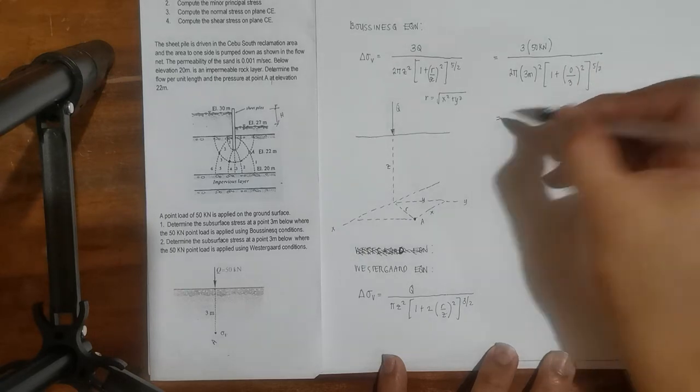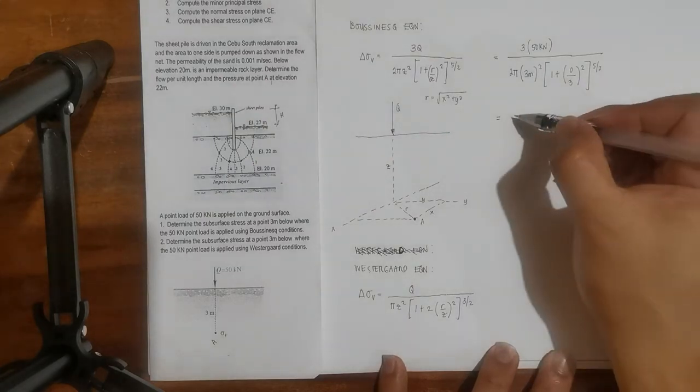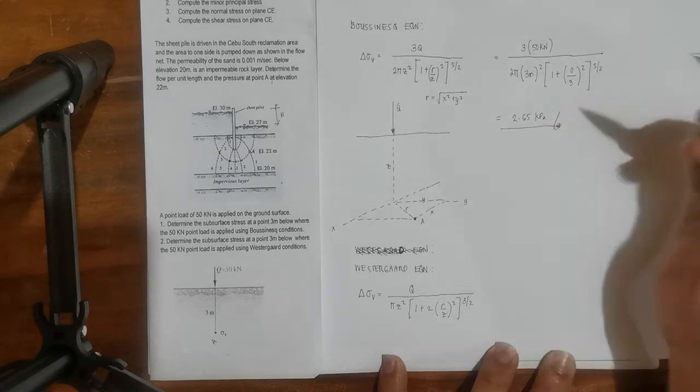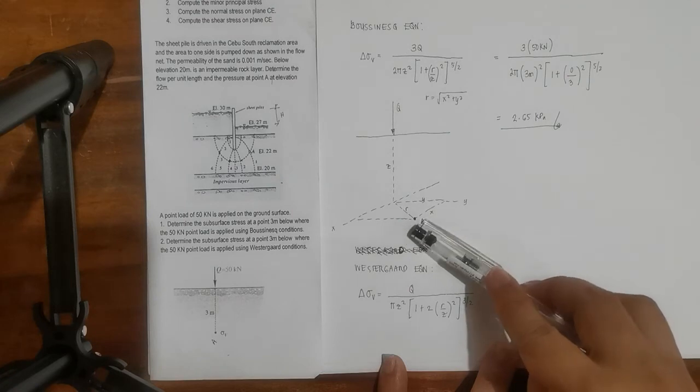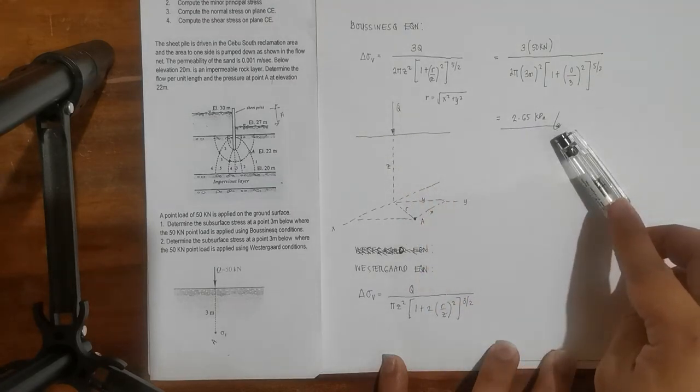So apply nyo lang sa calculator nyo yan. And then we will get a value of 2.65 kilopascal. So the additional stress at this point caused by this load is 2.65 kilopascal.